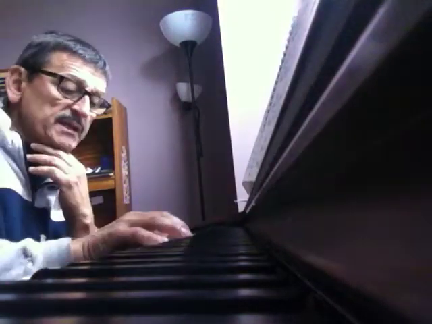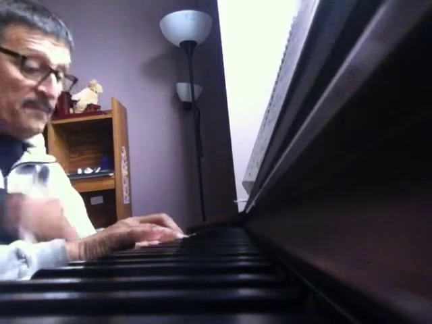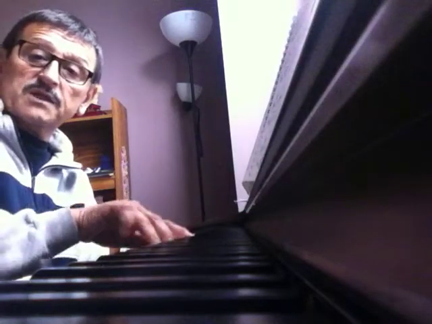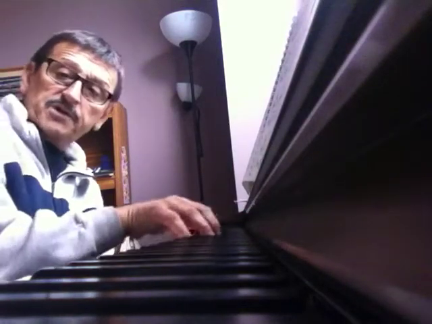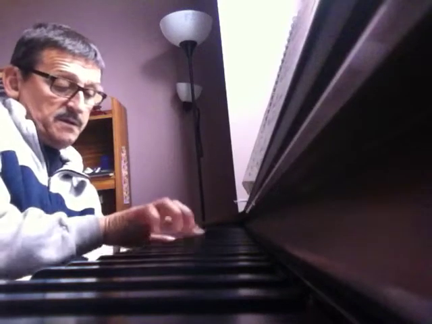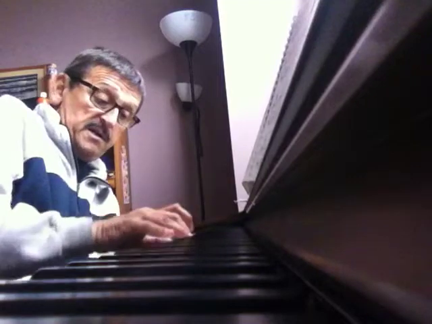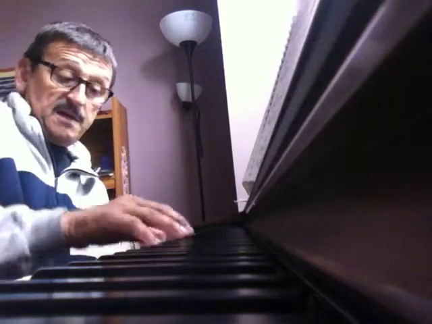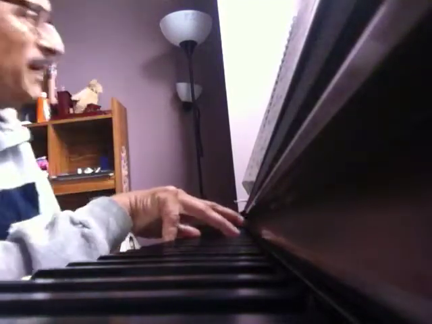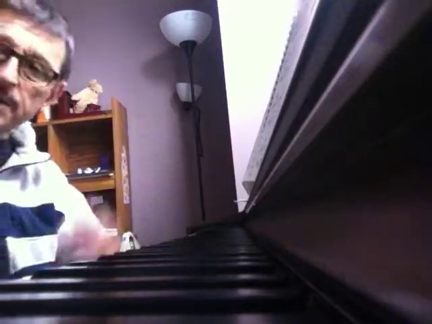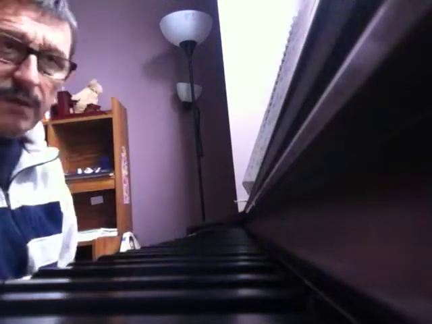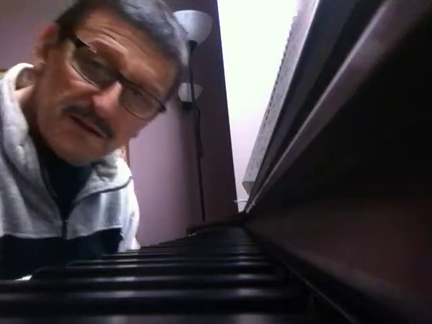So the diminished chord is B, D, F, A flat, and it goes to C minor. If I do an inversion, you will get this, or I can connect them. By combining this stable and unstable chord, stable being the tonic, unstable being the diminished 7th, we create a balance.